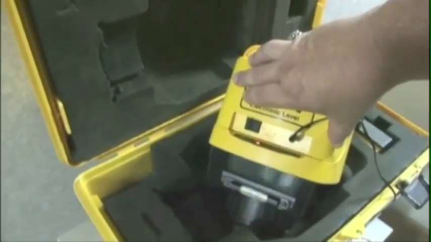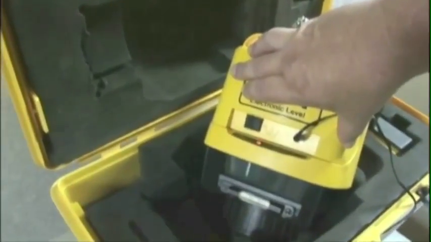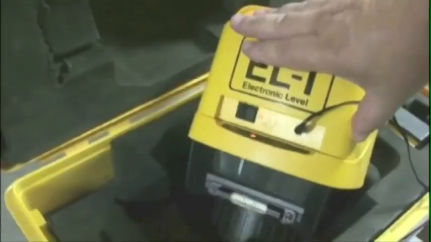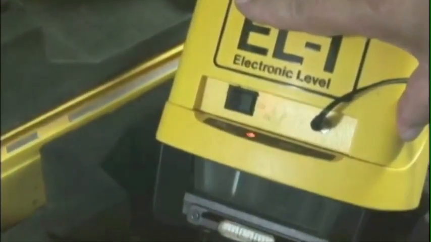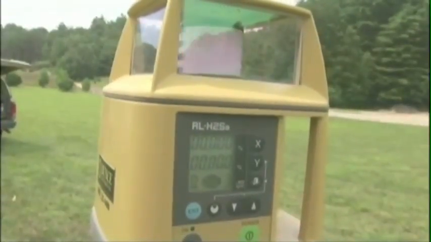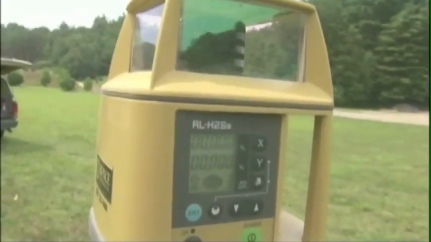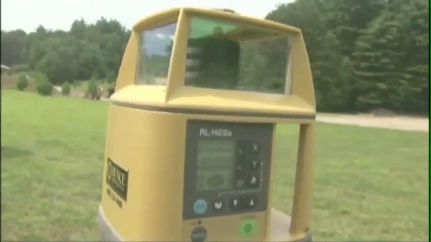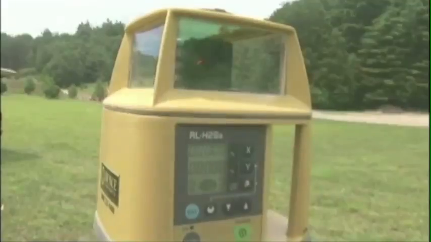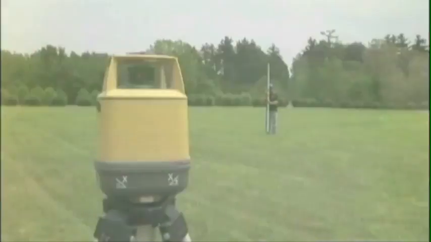A laser level is battery powered. Check that the battery being used for the power source is fully charged and the instrument is working before taking the unit out into the field. The unit emits a visible beam that spins 360 degrees once it has automatically leveled itself. The beam will not spin until the unit is completely level. The spinning beam indicates that the unit is leveled and ready for use.